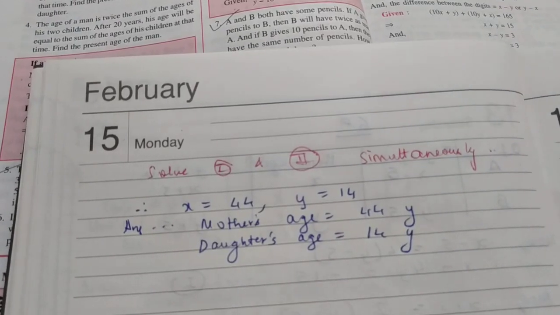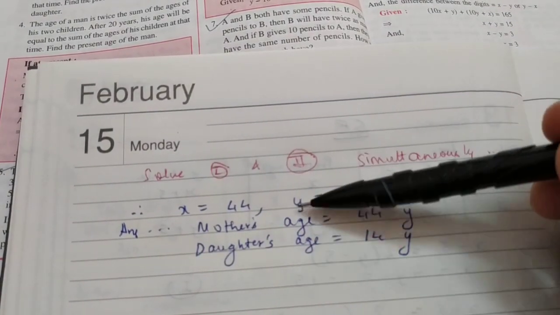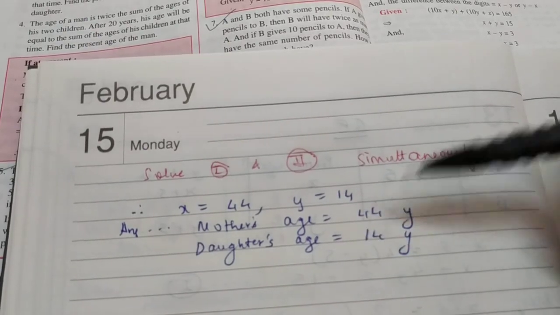Solving these two equations together simultaneously, we get the values of X and Y. And don't forget the final statement. Mother's age is 44 years and daughter's age is 14 years.